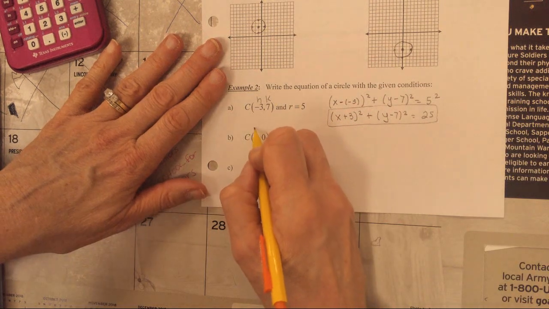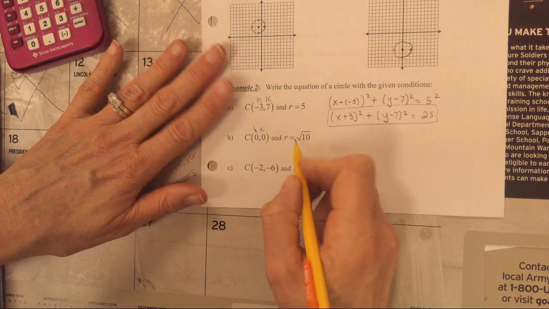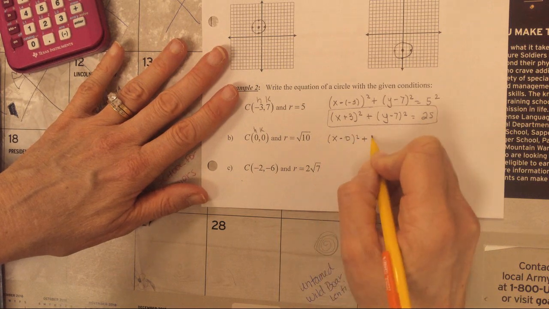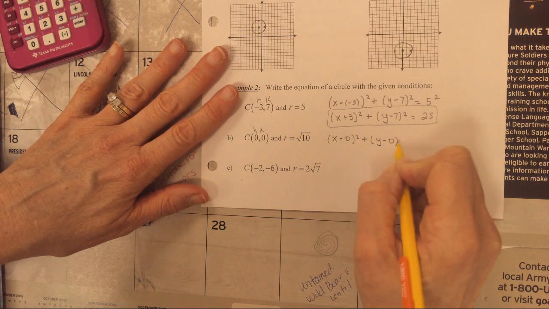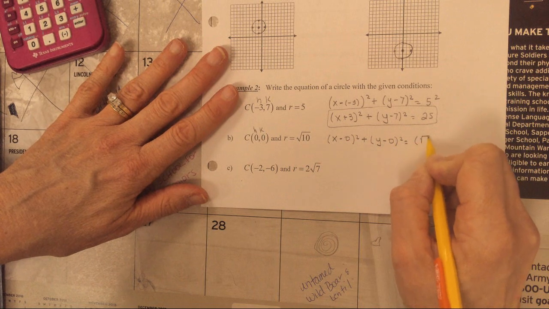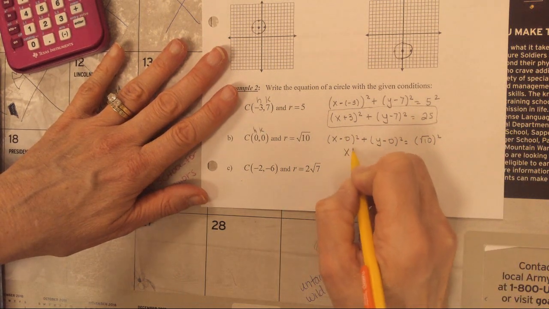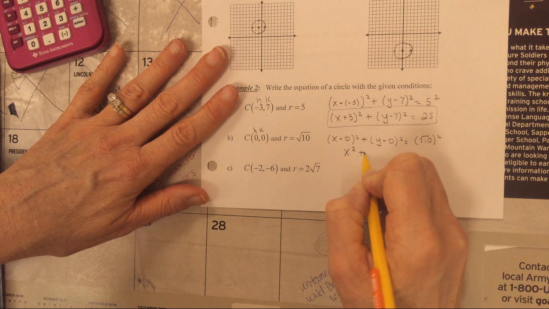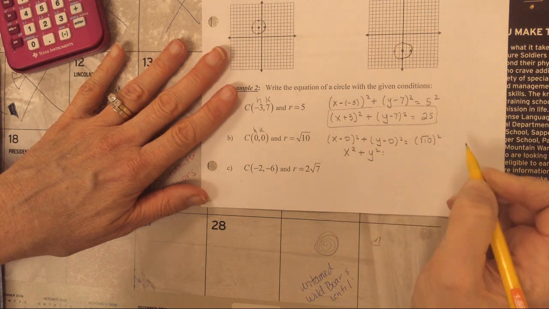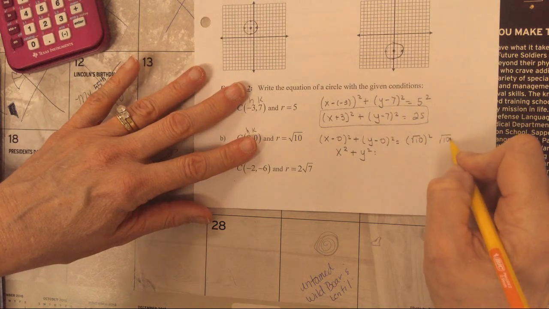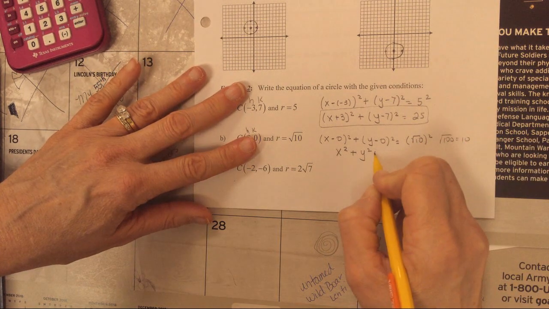Down here, my h, my k, that's my r. So (x - 0) squared plus (y - 0) squared equals the square root of 10 squared. X minus 0 is just x, so x squared plus y squared. And if you square the square root of 10, you get 10.